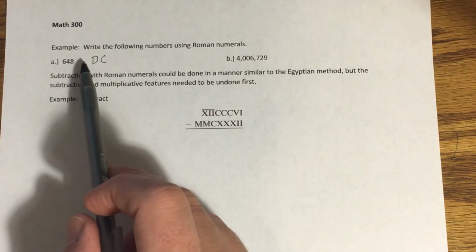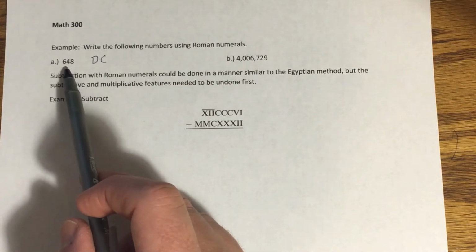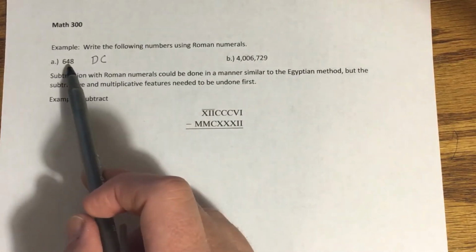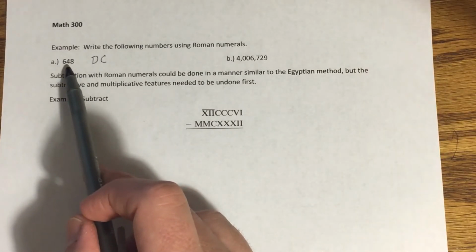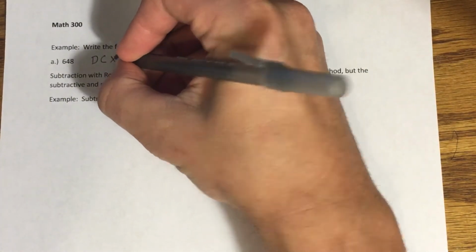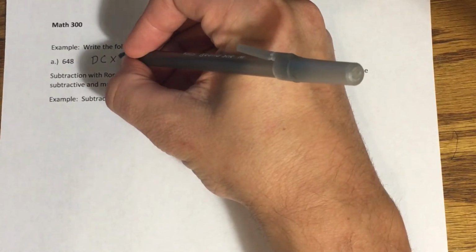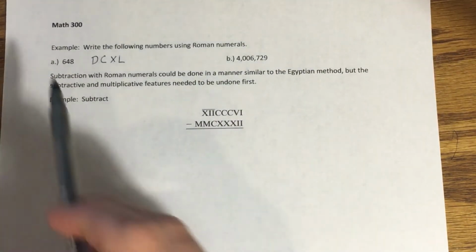4 is close to 5, and I have a symbol for 50, because this is in the tens place. So let me say that differently. 40 is close to 50. We have a symbol for 50. It's the letter L. But if we subtract 10 from 50, that would give us the 40 that we want here. And how do you show that using the subtractive feature? You take the smaller number, which is the 10, and then the larger number, which is the 50, that you're taking that 10 away from. So DCXL, that's what this looks like so far.